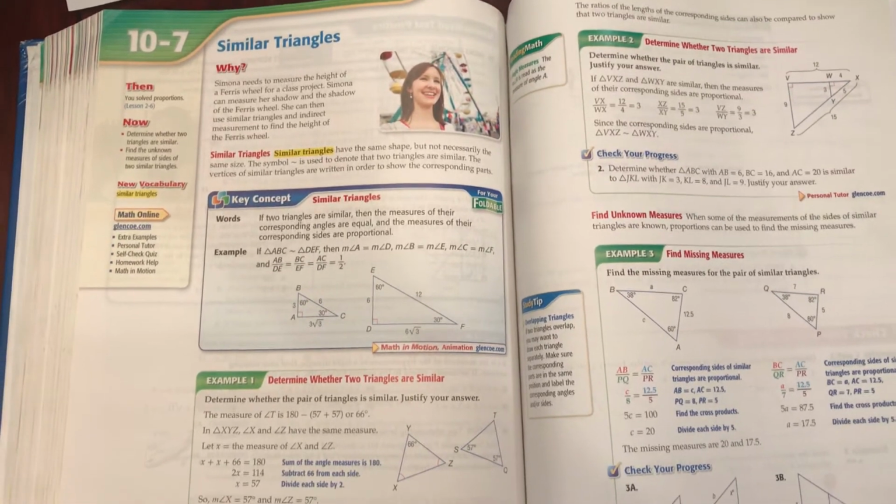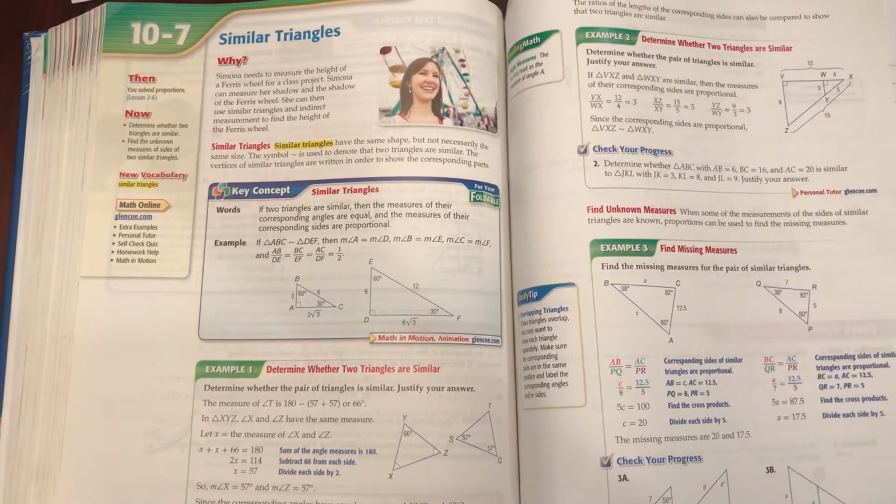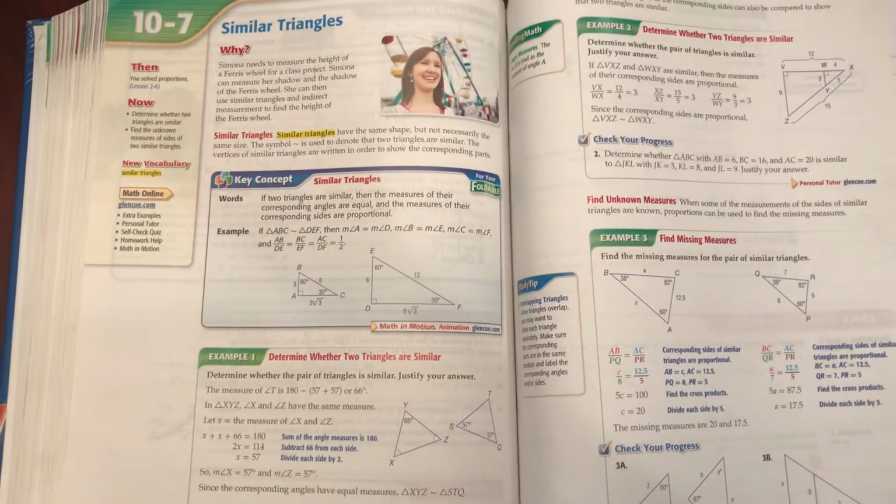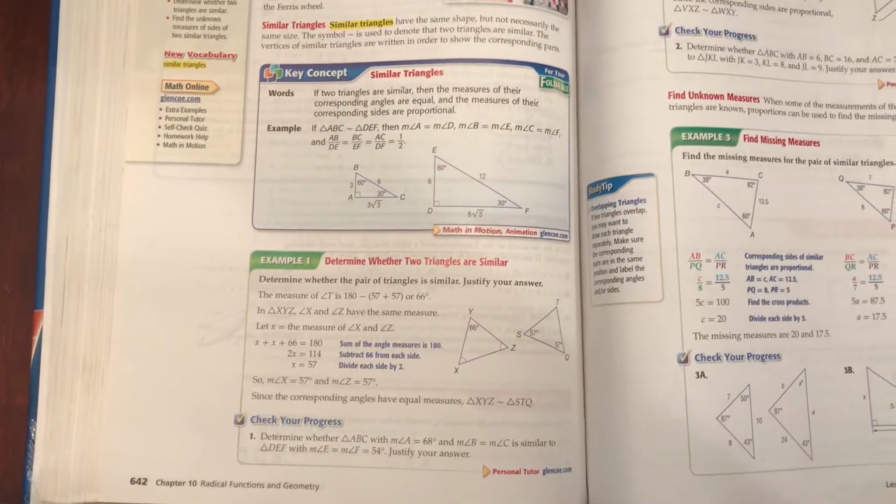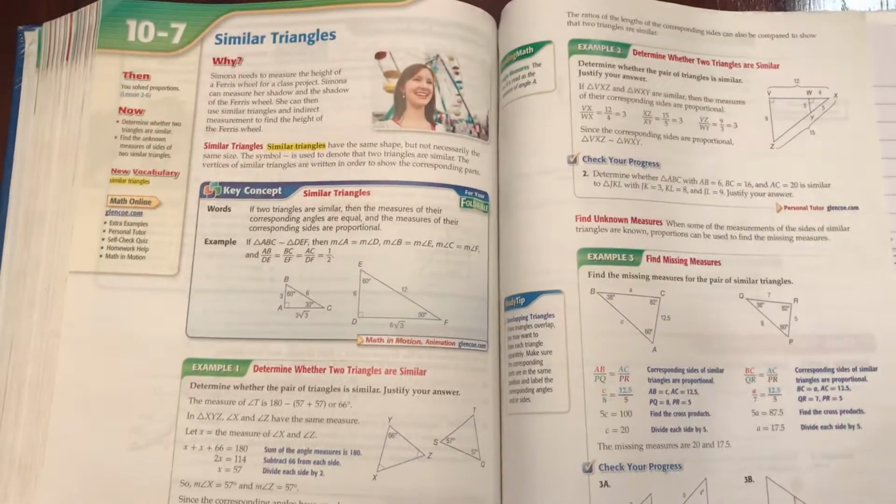Hey guys. Okay, so this is a video on section 10.7 on similar triangles. We are going to start, we're in your book on page 642. And let me just discuss for a second what similar triangles are.